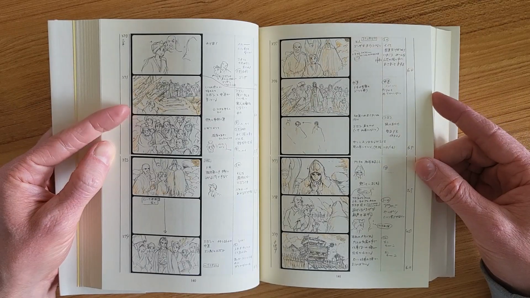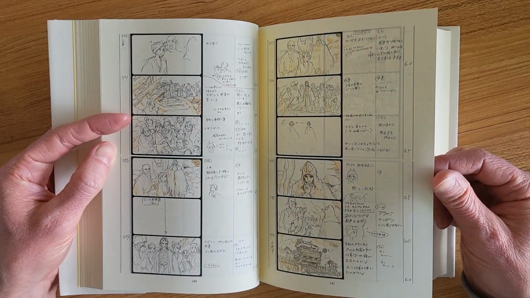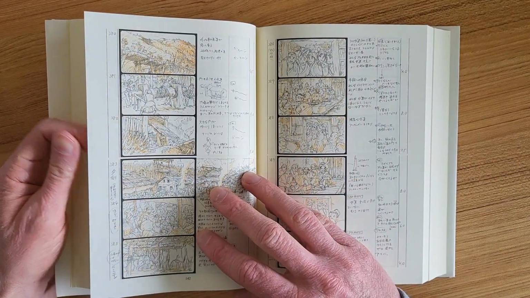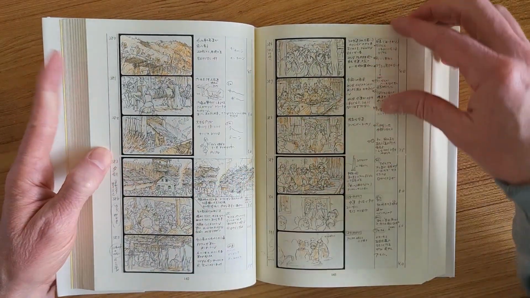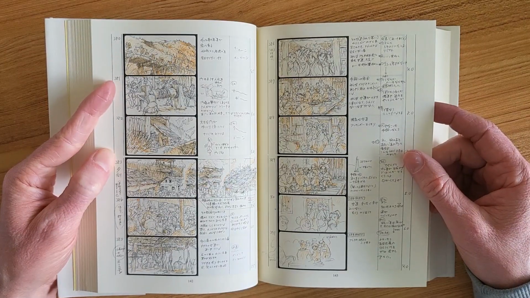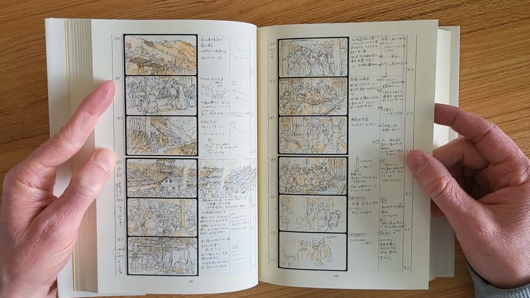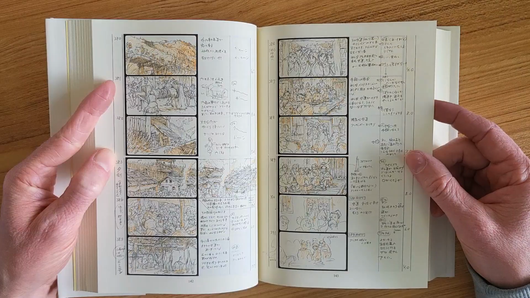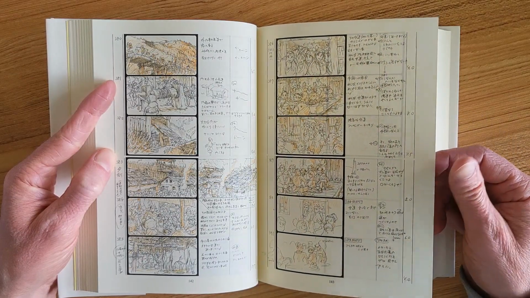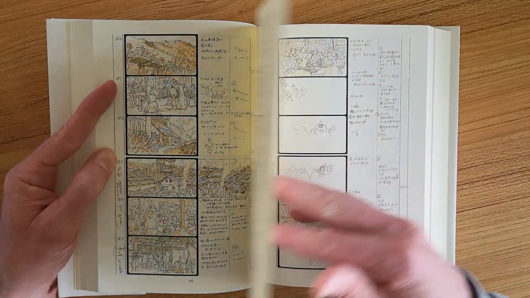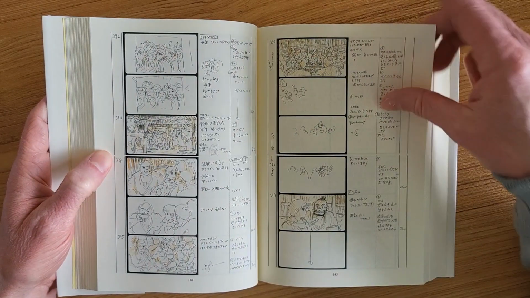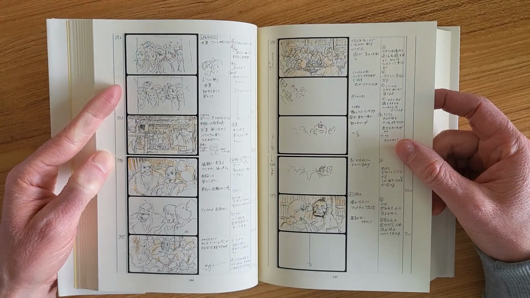So this is the human settlement. I think it's iron. They do iron. They mine iron and then they make bullets for Lady Eboshi's guns. So this is a very heavy symbol of human civilization and the violence that comes with it.